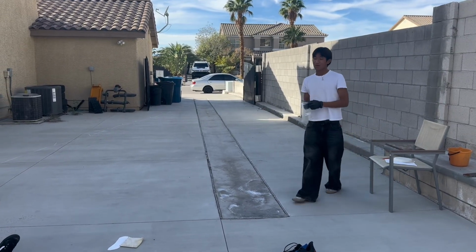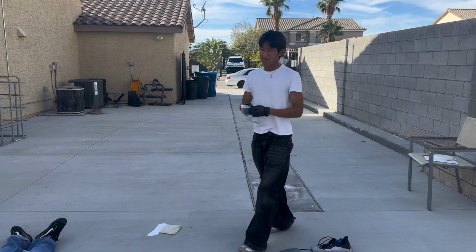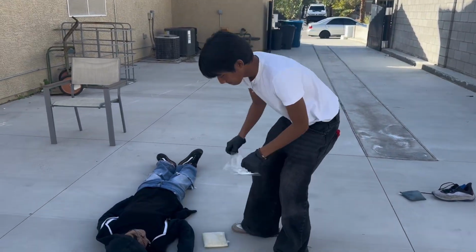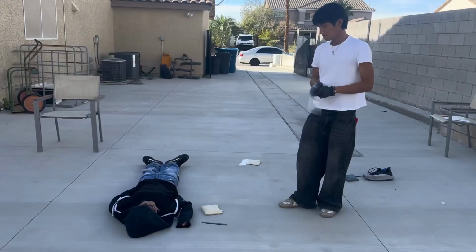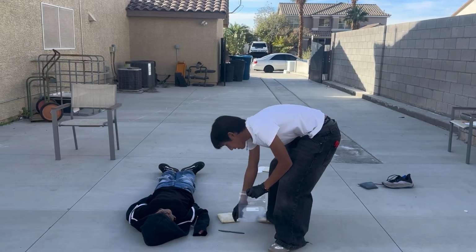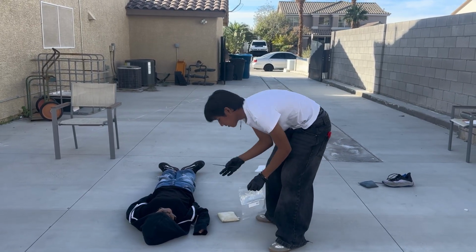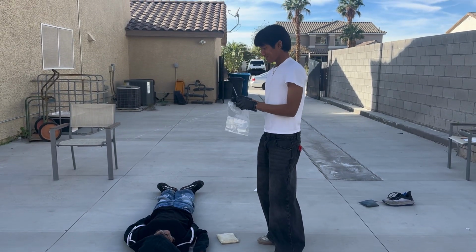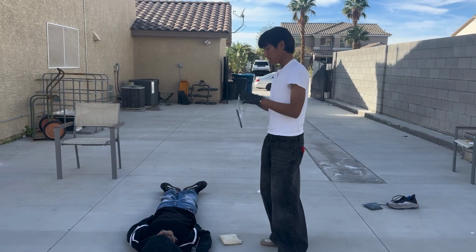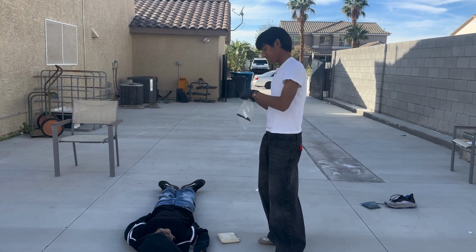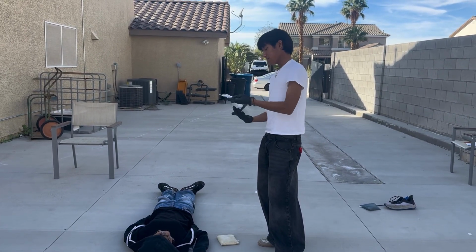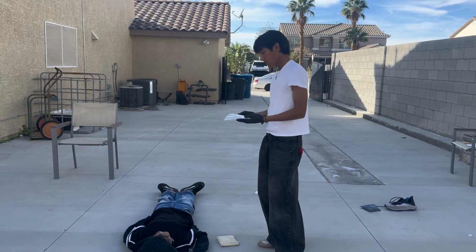Okay, now I'm going to collect evidence and make sure I don't contaminate any of the crime scene. Now I'm going to pick up this knife as evidence. There may be many things on the knife, like DNA or fingerprints, or blood on the sharp part. Unfortunately, all I have is a Ziploc bag. In a real crime scene, we use a rigid case.